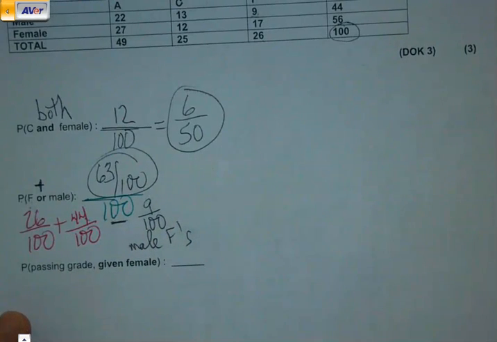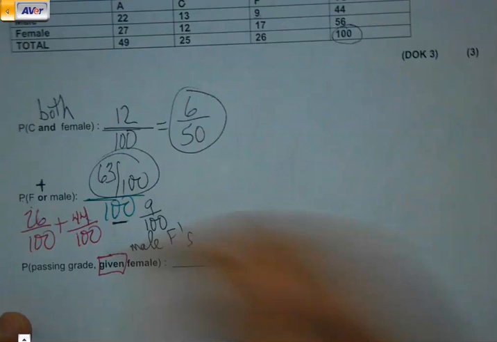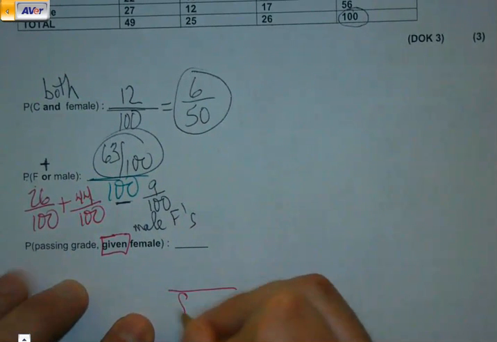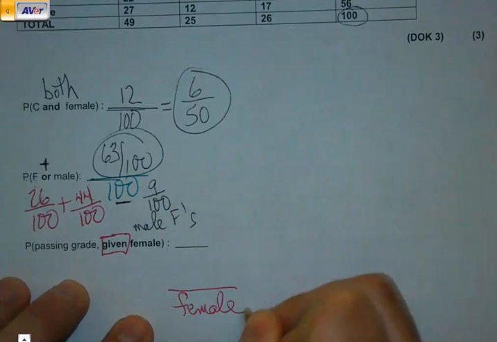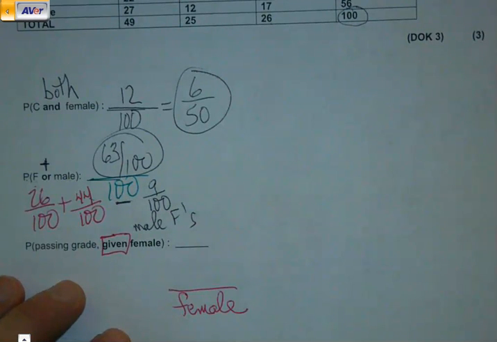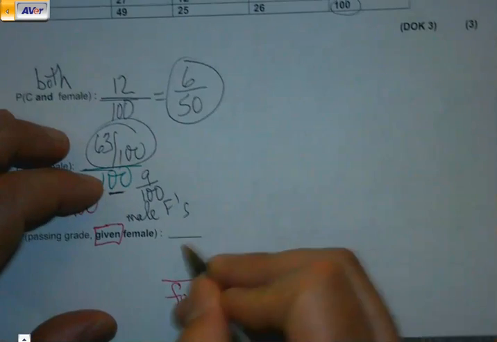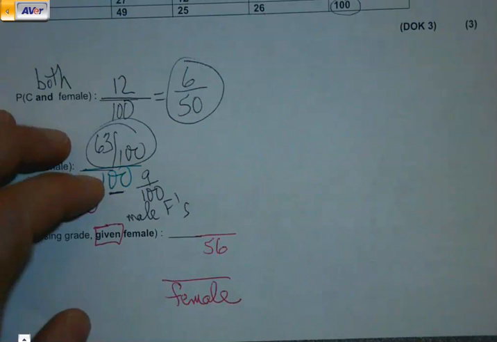So the final one, passing grade given female. Whenever we see the word given, our denominator becomes that group. So all the females, 56 of them, is my denominator.